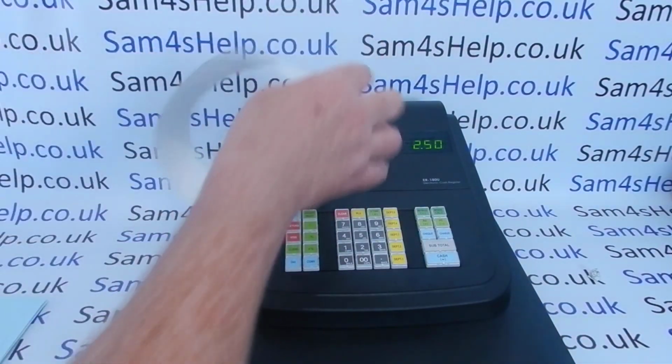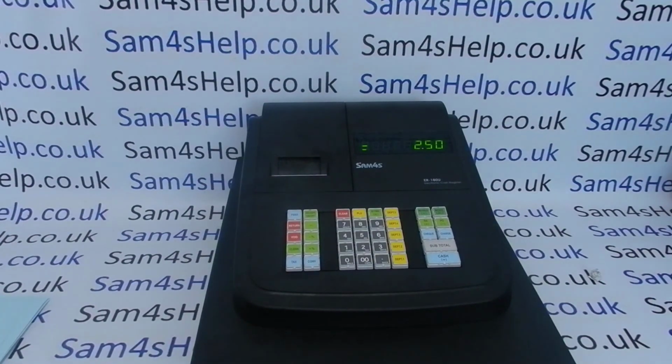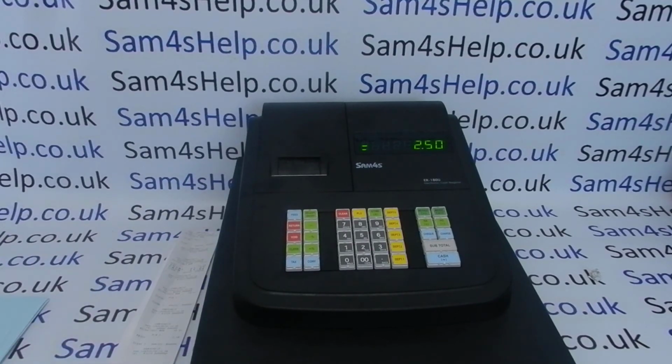I hope that made sense about the status information. What I'll do is I'll post a playlist on PLU programming, and I'll include a video about how you assign PLUs to departments. But please note, when you assign a PLU to a department, it doesn't inherit the tax status. If you're setting up tax on the machine, you have to go and set the status for each PLU, and I'll post a video about that as well. And there'll also be one on how to program a PLU name.